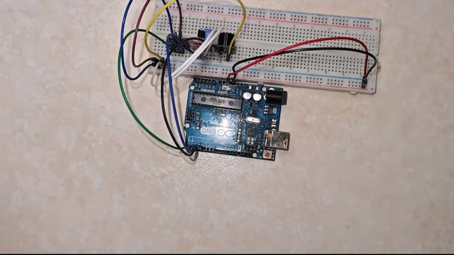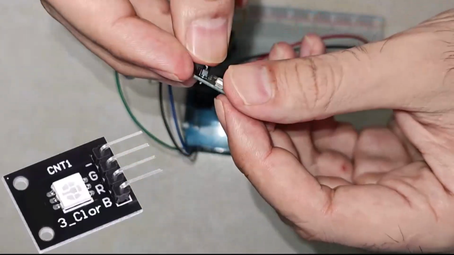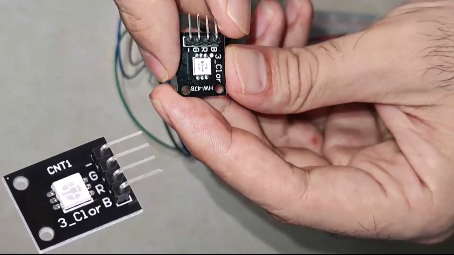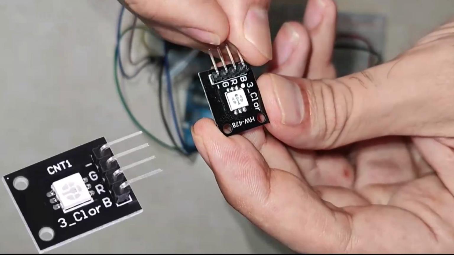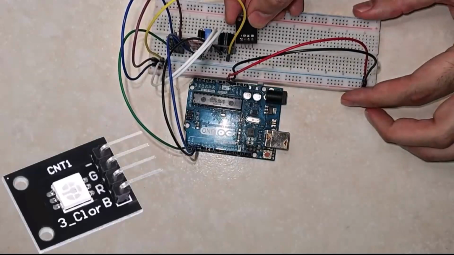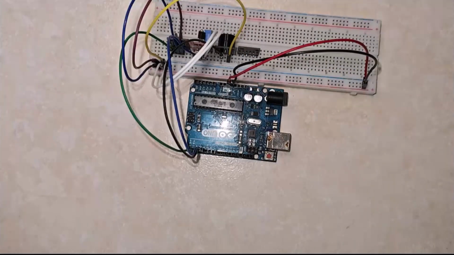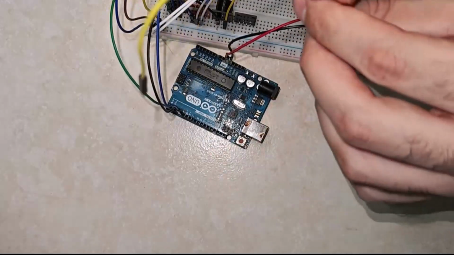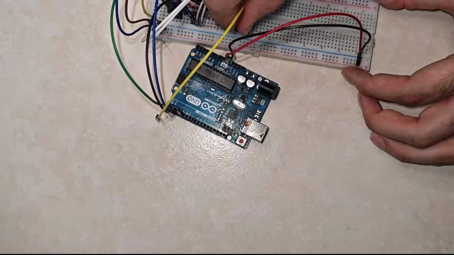Now I have my RGB SMD, but don't worry if you don't have the module. You can use different LED colors. As you can see, the last pin is the G. The G is common. So I'm going to put it like this here. So this is how I connect my RGB SMD. Now the first pin is the G. So the first one is the G.